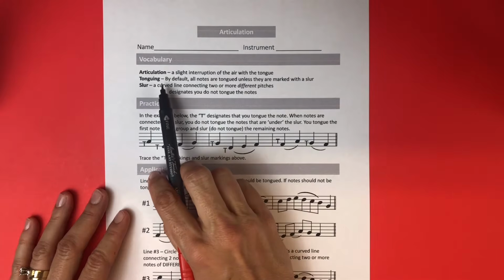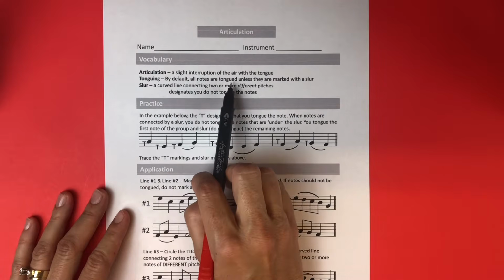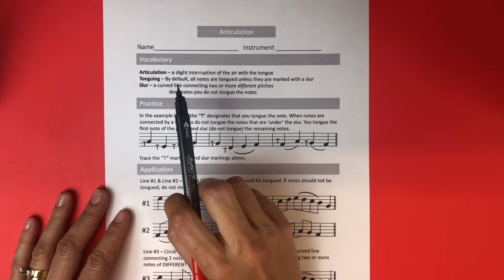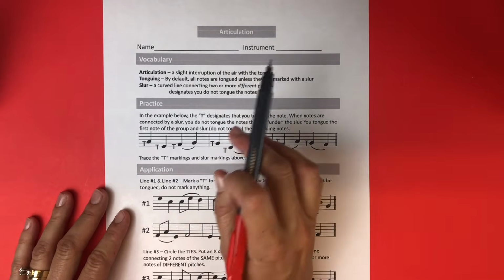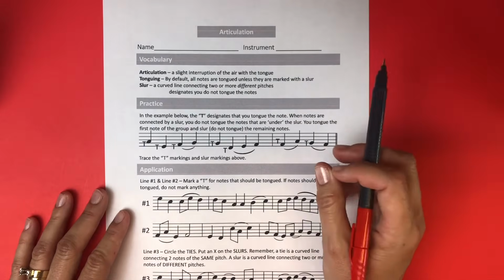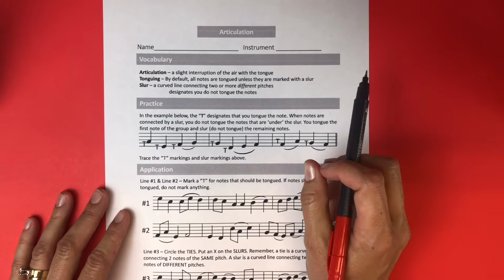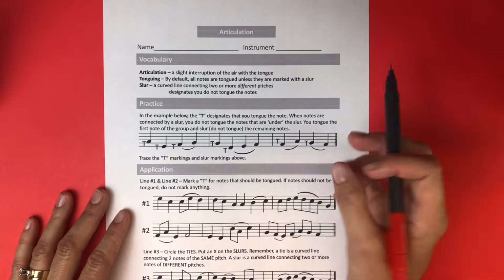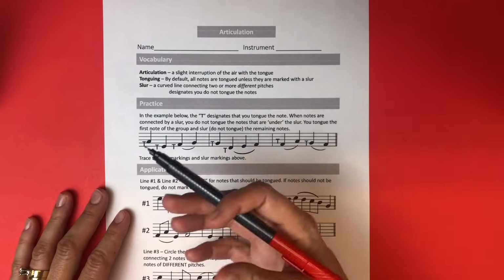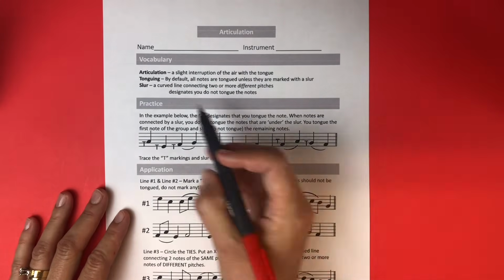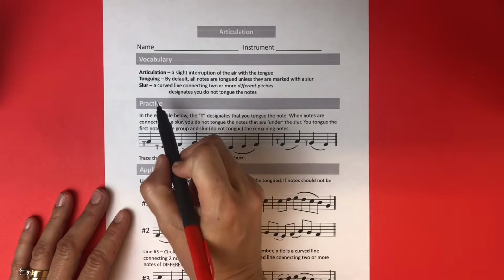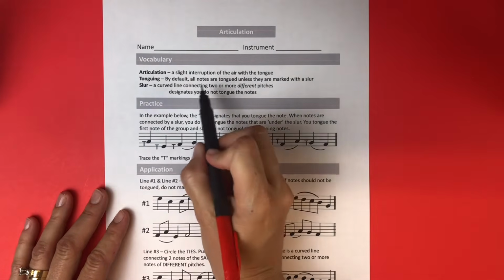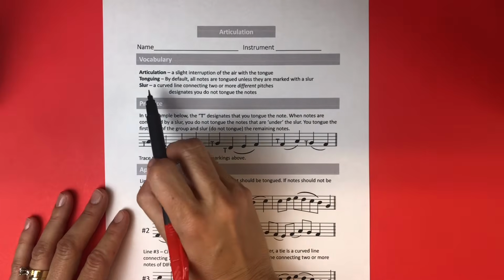Tonguing: all notes are tongued unless they are marked with a slur. That means when you start a note, you start it with your tongue, and that gives you some articulation or clarity at the beginning of each note. It's kind of like when we talk and use the sound T or D, and those sounds help make our words sound clear. That's called articulating, or articulation. In music, we're doing the same thing but with our notes. So tonguing is when you start a note with your tongue.